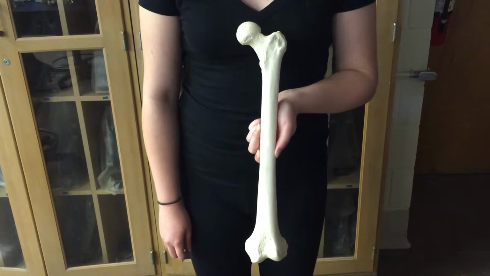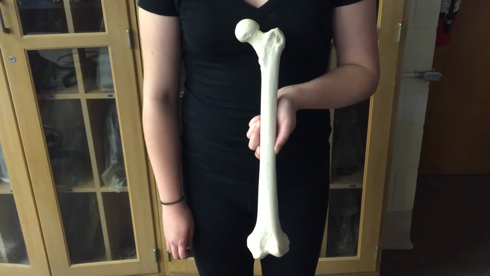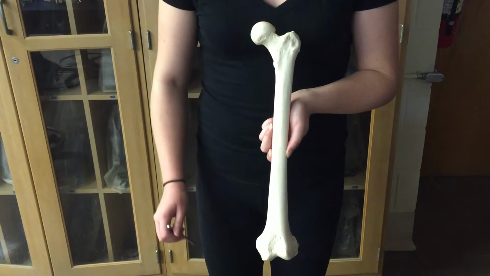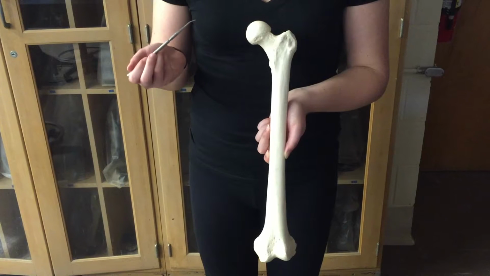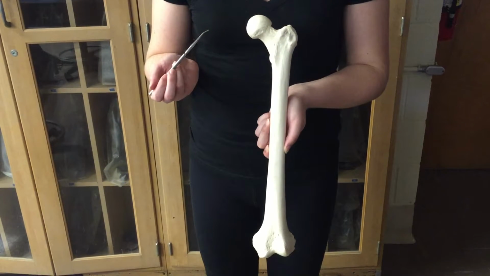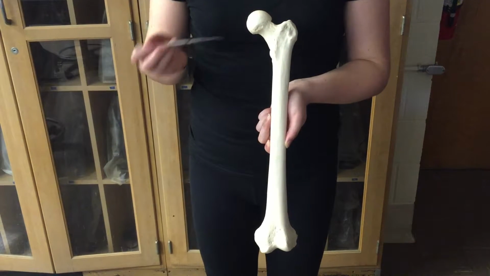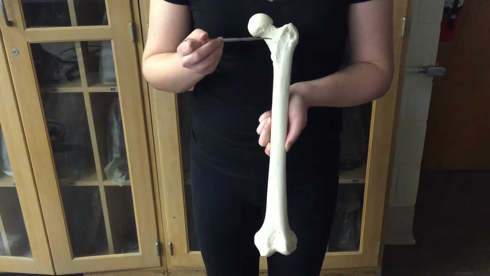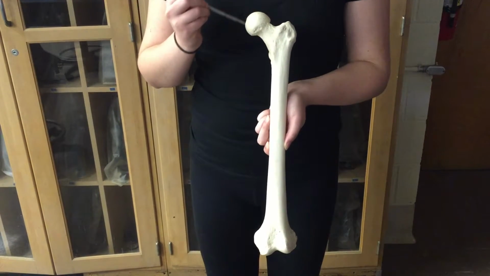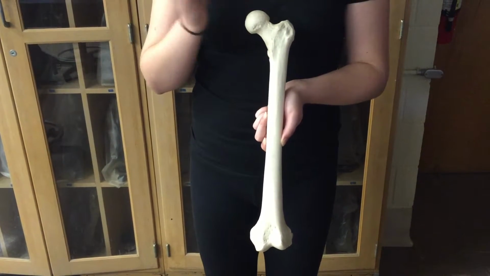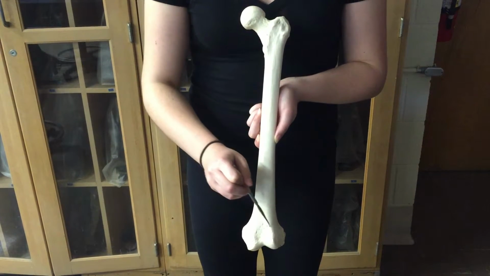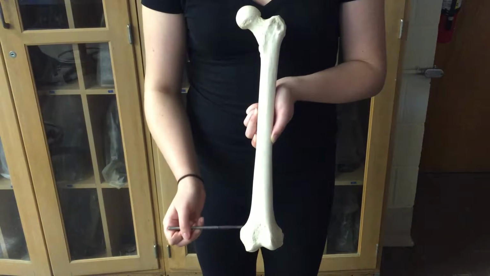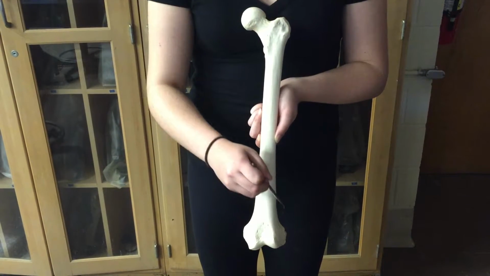Here you have a left femur. The femur is the largest bone in the leg and in the body. You can tell this is a left femur because the head or ball of the femur faces medially towards the body in anatomical position. This is the anterior surface, and here again you have the head of the femur, the neck of the femur, the intertrochanteric line. Down here you have the patellar surface, your medial epicondyle, and your lateral epicondyle.